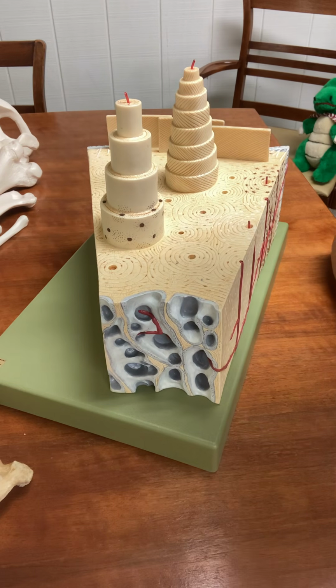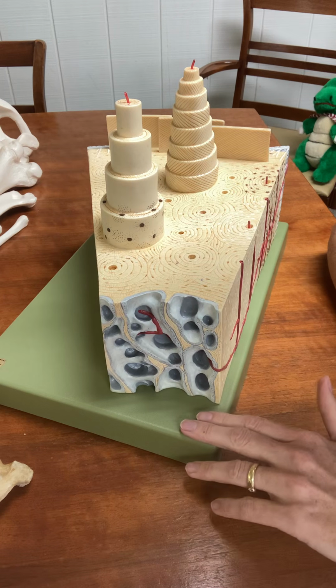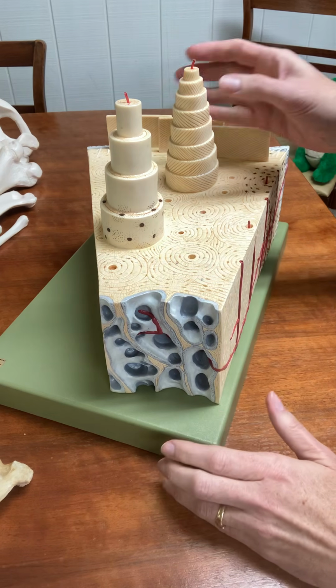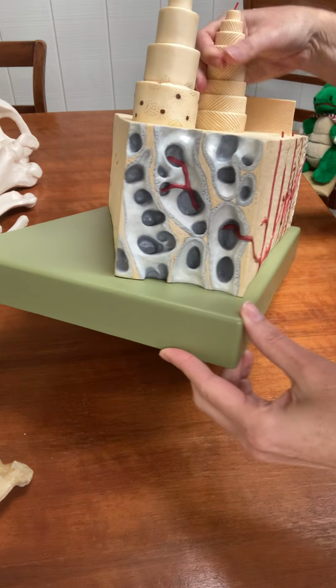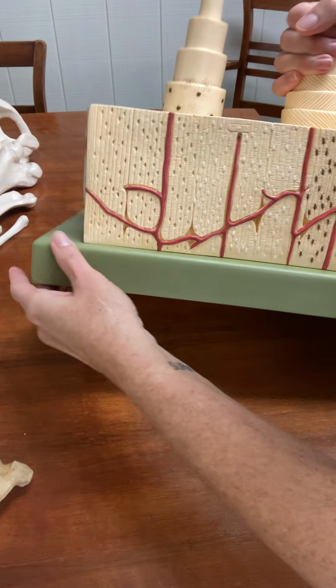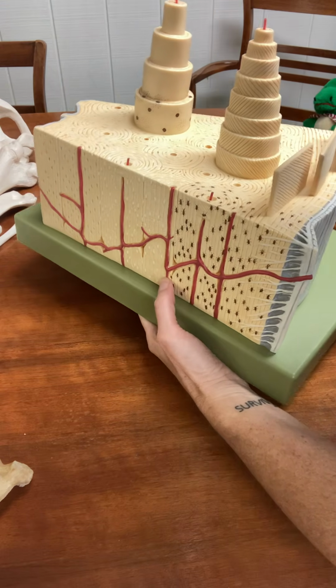We have two Osteon models for BIS 136. This one I'm going to call the large Osteon model. Also, it has a green base. Notice that because the other one has a wooden base. And I'm just going to turn it around so you could see it three-dimensionally before I start talking about the different structures.